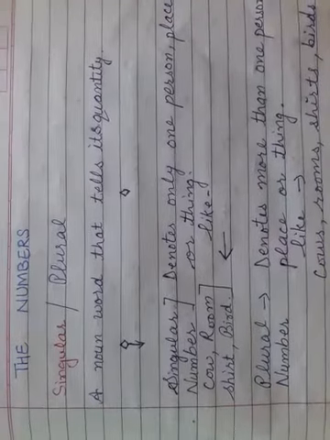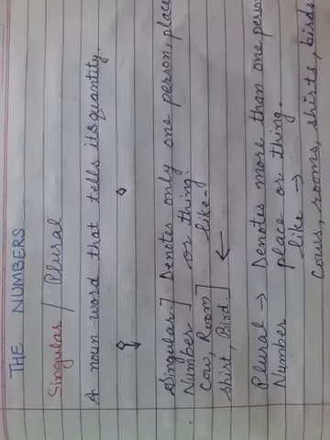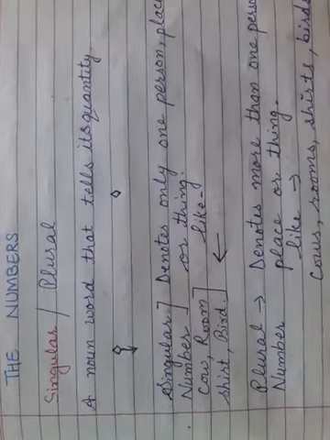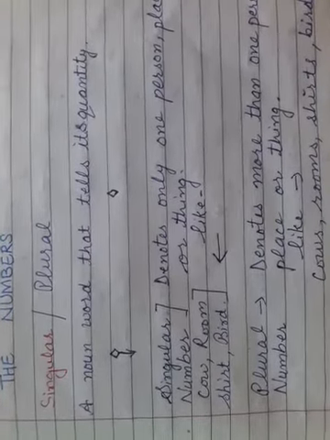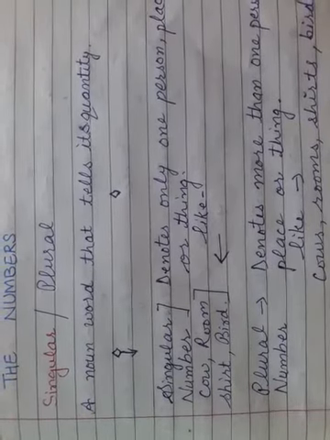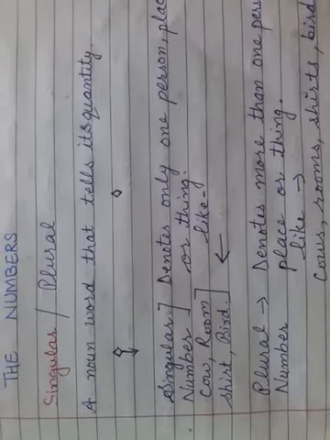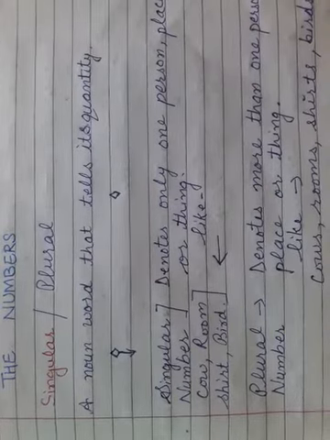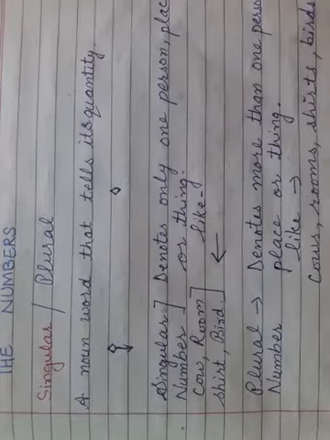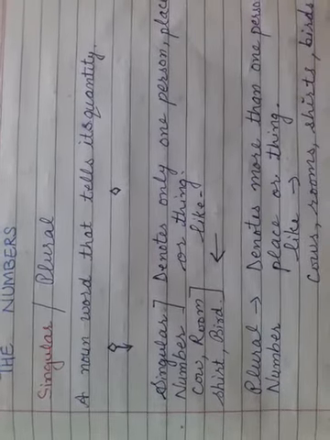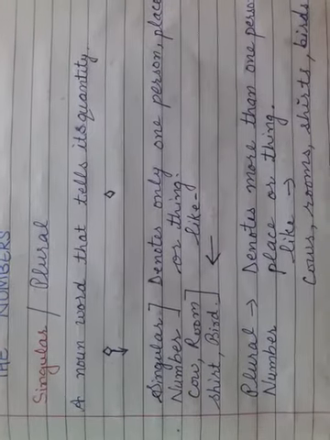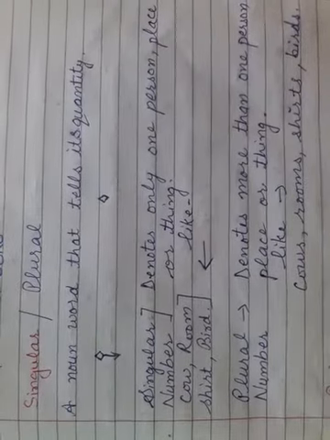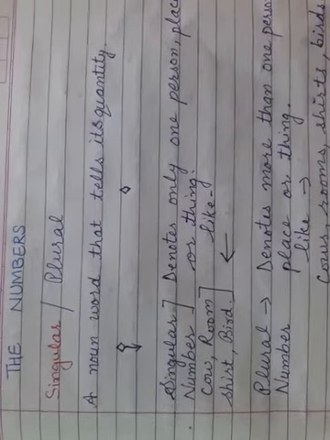Hello students, today we will do the numbers. What is number? What is the definition of number? A noun word that tells us its quantity is called its number. Any word that tells us about the counting of the persons, animals or anything is called the number.